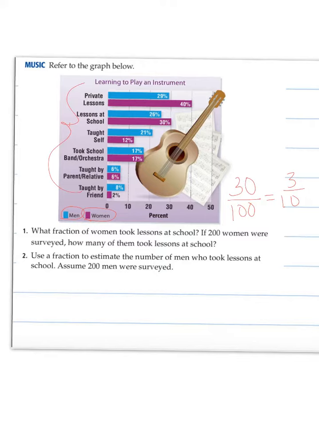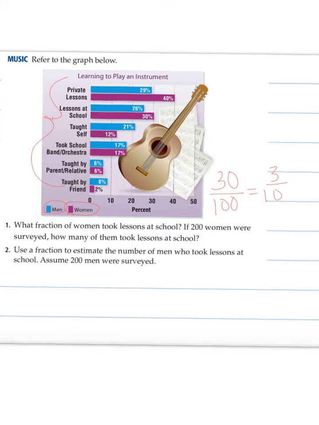Okay, and if 200 women were surveyed, how many of them took lessons at school? So we're looking at 200 women surveyed, and if we remember, we can take a percent and multiply it by the number of people surveyed. So 3/10, I'm going to write it as a decimal, and multiply it by the 200 people surveyed.